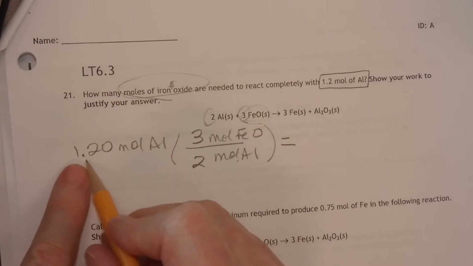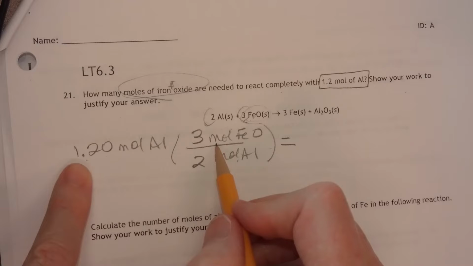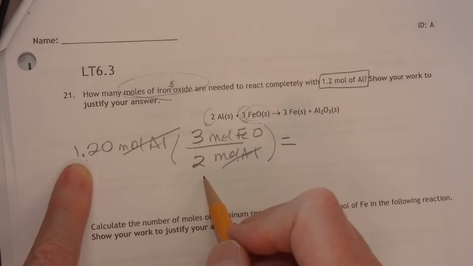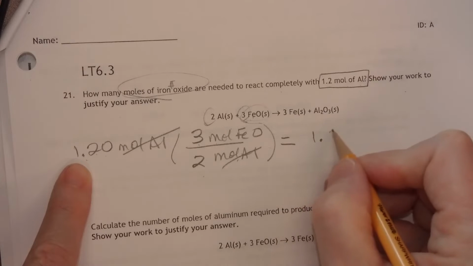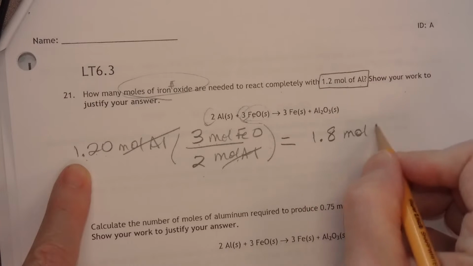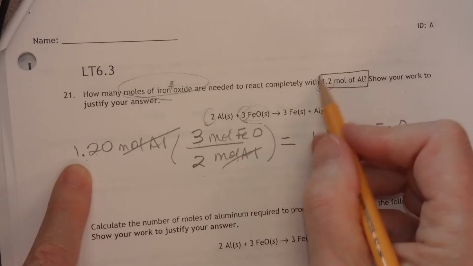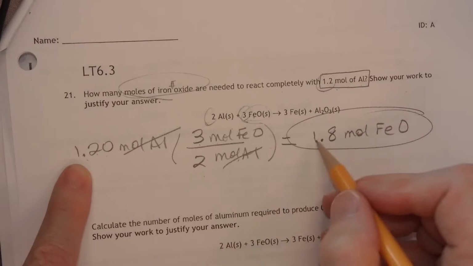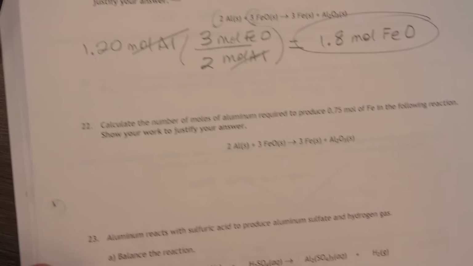And then I just take 1.2, I multiply it by 3. Notice the moles of aluminum divide out. 1.2 times 3 divided by 2 is 1.8 moles of iron 2 oxide. I only had 2 significant figures in my given, so I only have 2 significant figures in my answer.